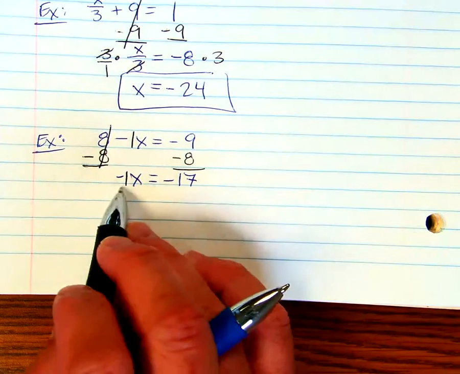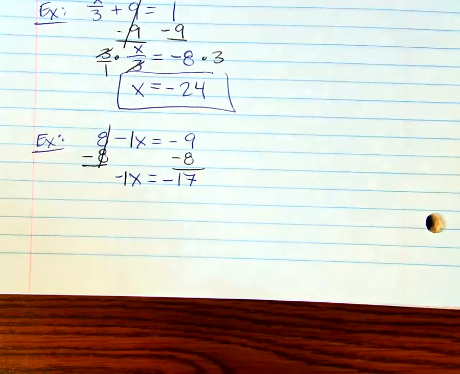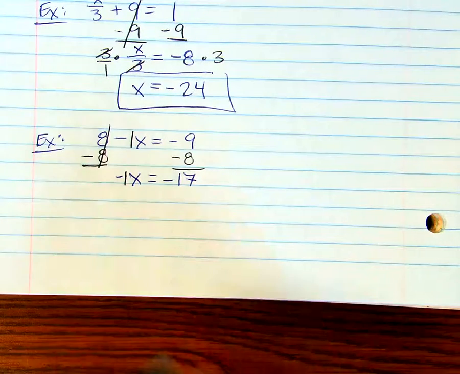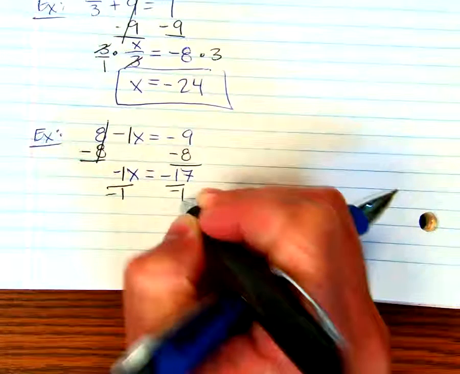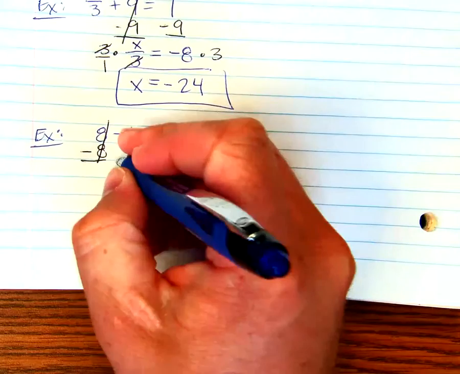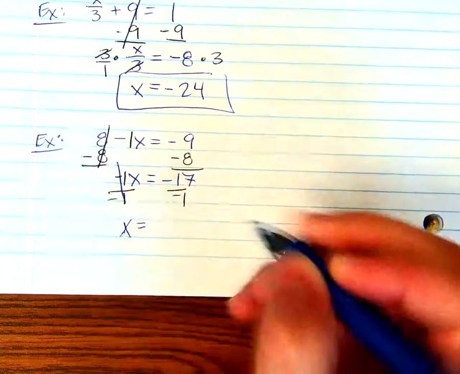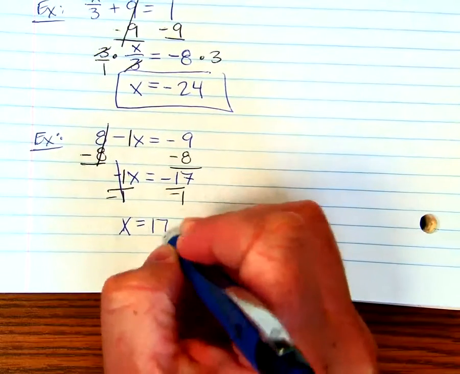Right now it says negative 1 times x. So just like the first example, instead of multiplying, we will do what? Divide. We're going to divide. So we're going to divide by negative 1. All that dividing by negative 1 does is change the sign. It used to be negative 17, now it's positive 17.